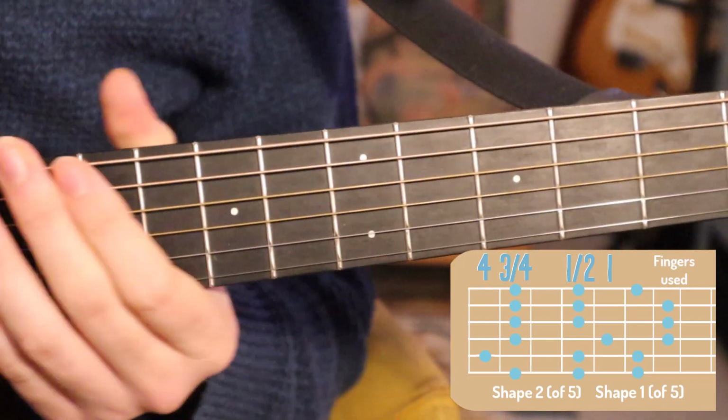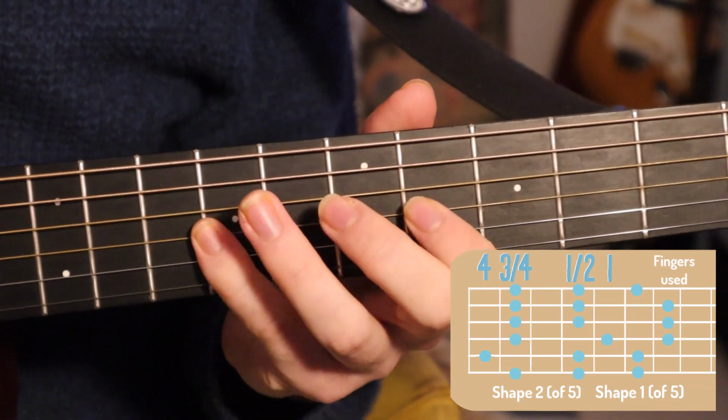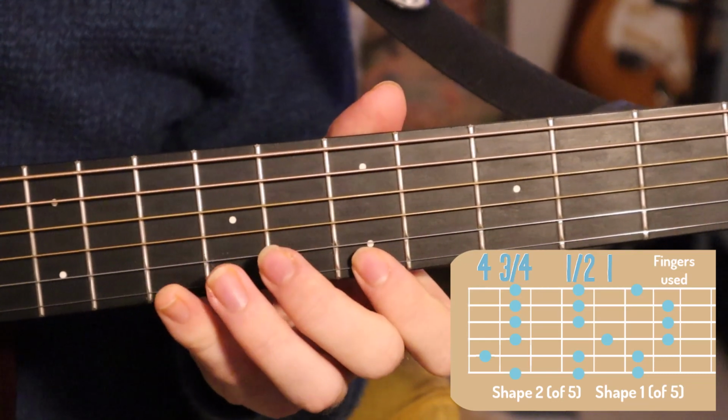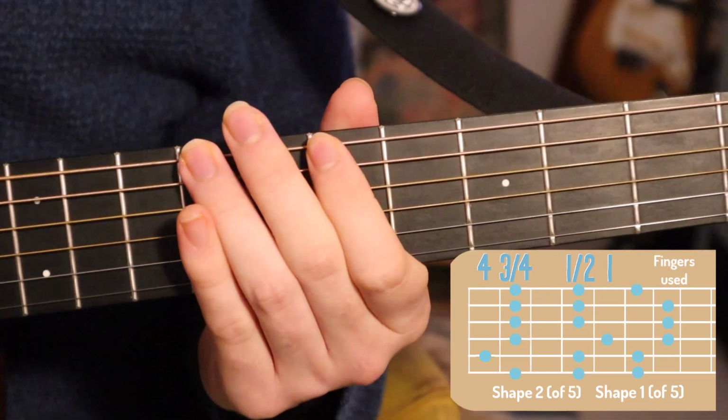If you want to play it with the second finger instead, you can go 2, 4, 2, 4, 2, 4, 1, 4, 1, 4 moved up, and then either 1, 3 or 2, 4 at the bottom.